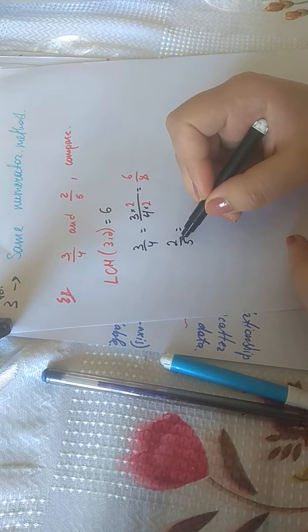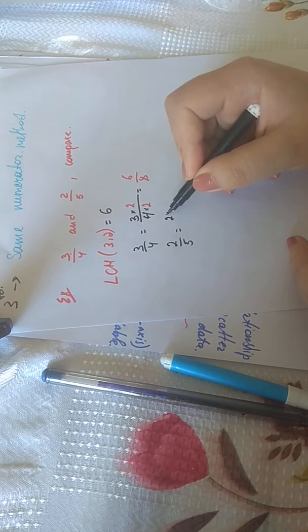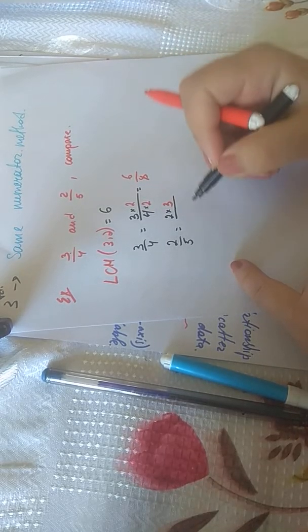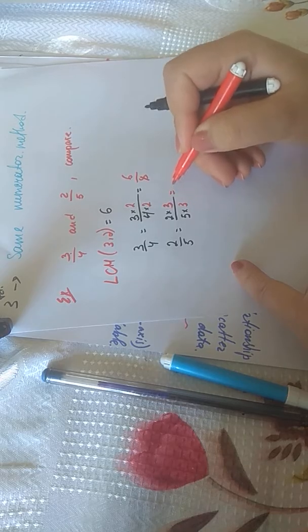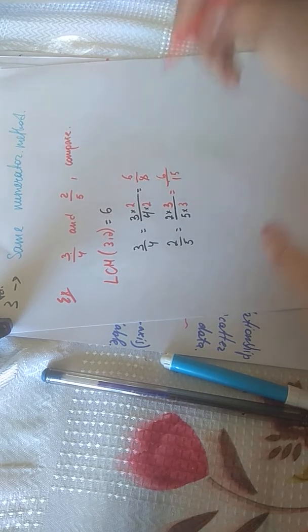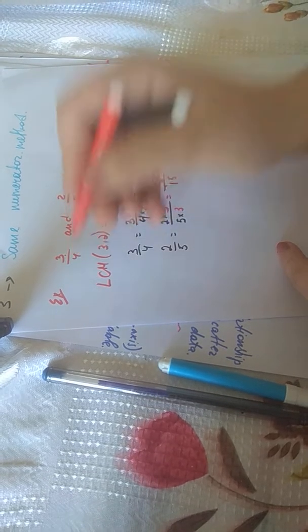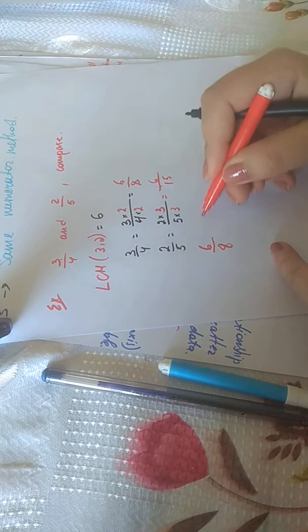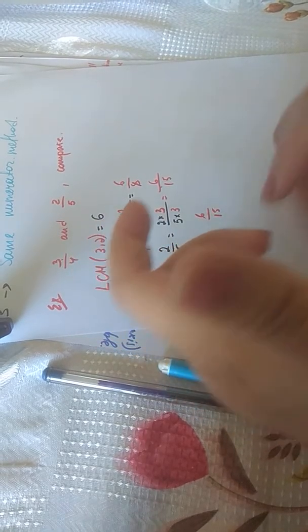Then the second one, 2 over 5. So how can we convert 2 into 6? We should multiply by 3, yes. So 2 multiplied by 3, and then 5 multiplied by what? 3. So it's gonna be what? 2 times 3 is 6, 5 times 3 is 15. That's it. So the fraction 3 over 4 gonna be 6 over 8, and 2 over 5 gonna be what? 6 over 15.